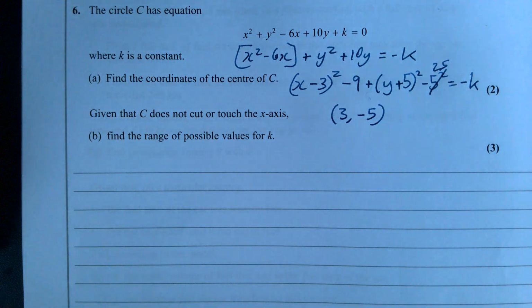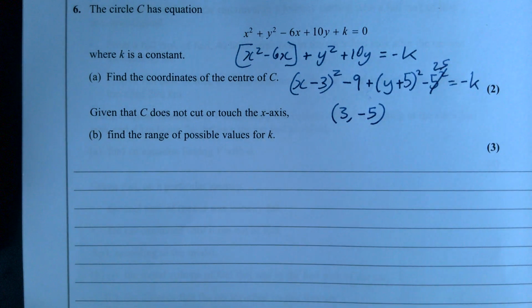Next up, part B, we need to find the range of possible values for k. Now, when I was marking these, lots of people either got one thing or another, and I have to admit, when I went through and did it on my own, I only got one of them, not the other as well. So there are 2 different situations that we need to be thinking about. The one I forgot about is that the radius has got to be bigger than 0.